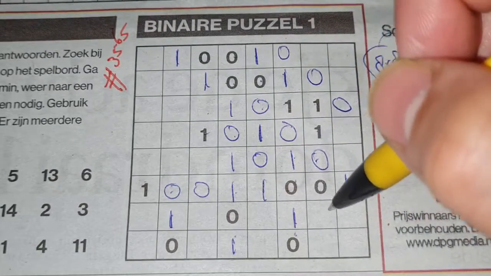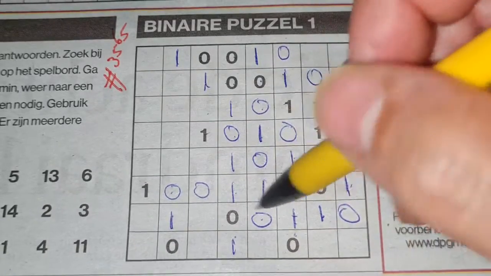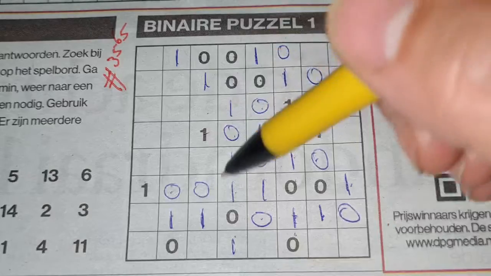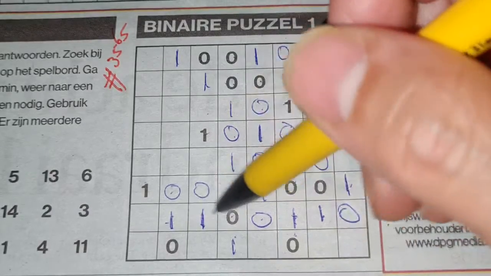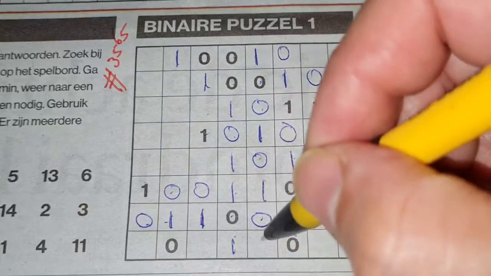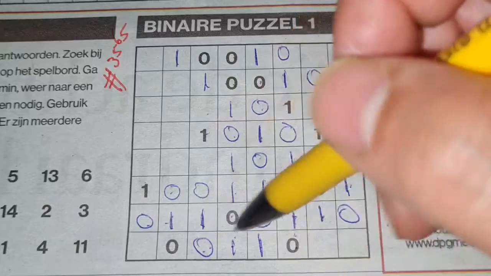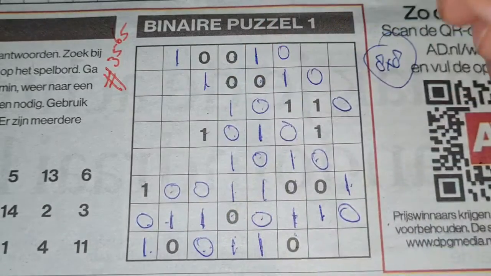Double O, here one, there one. Double one, here no, there no. Double O, here one, there one. Double one, here no, there no. 1, 2, 3, 4. 4 O's, so the rest are ones. Double one, here no, there no. Double O, here one, there one.